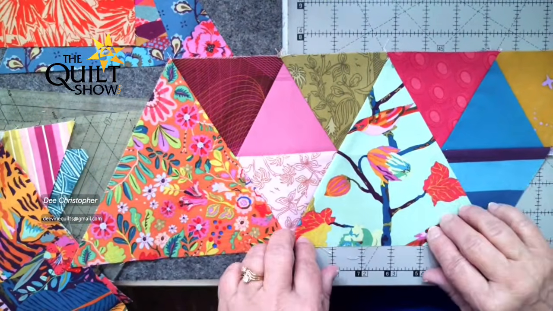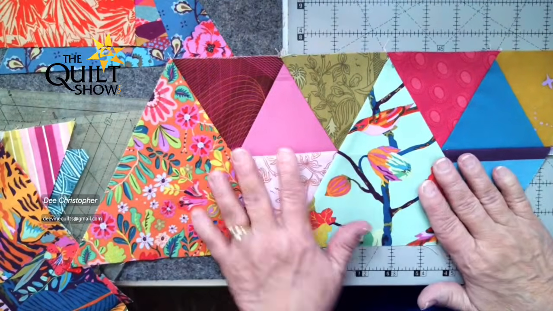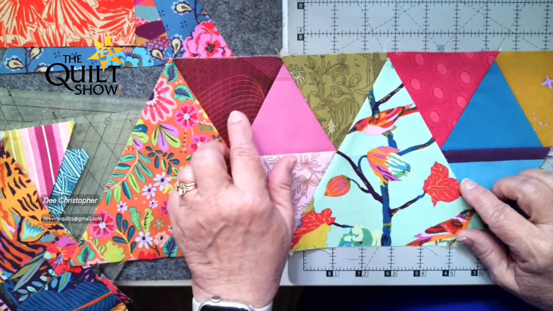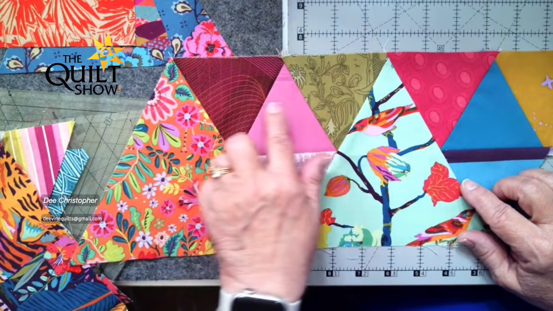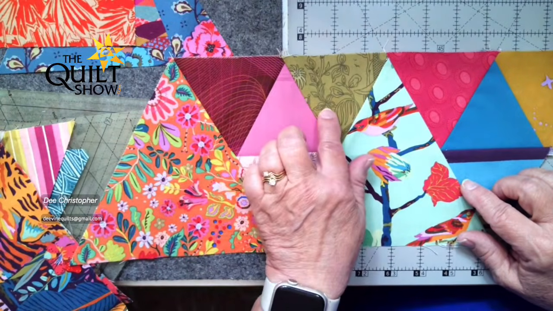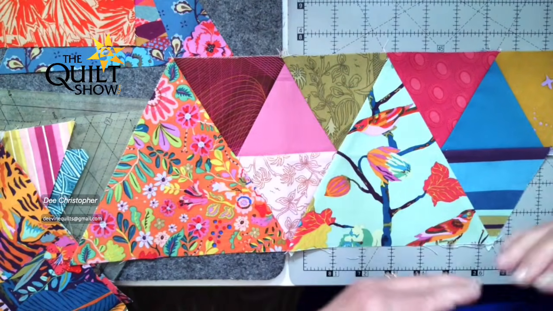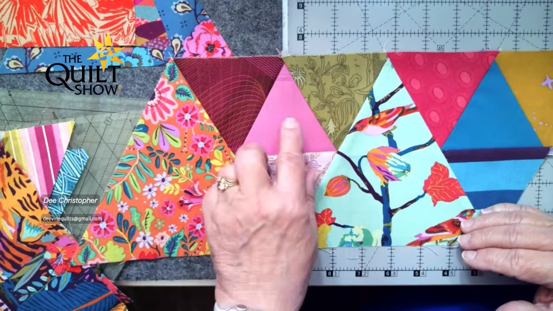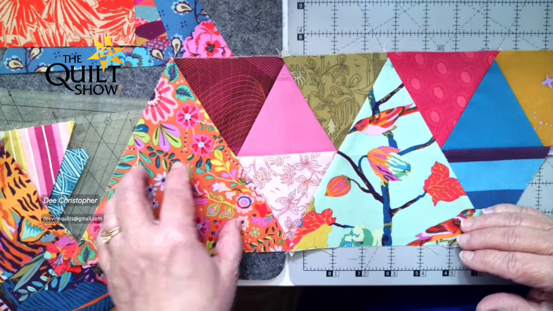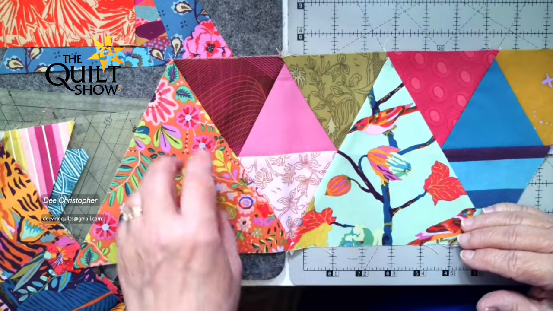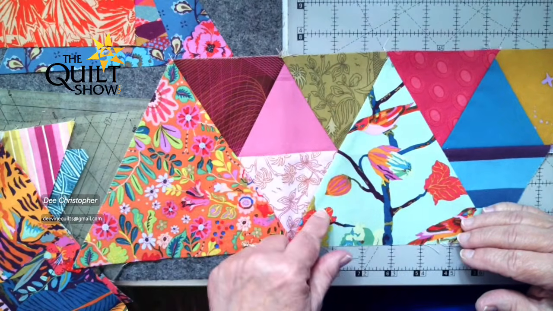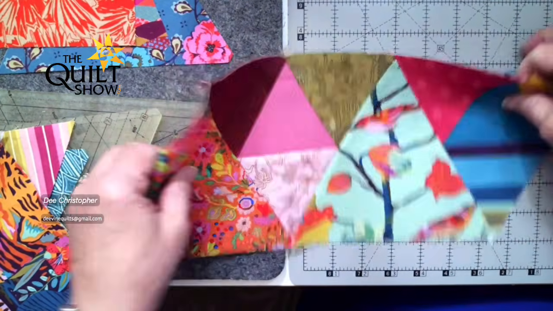And so these are all equilateral triangles. And we've seen the quilt, 1,000 pyramids, where you make rows of the triangles, and you sew them in rows. This one I went with putting a larger equilateral triangle with four smaller equilateral triangles to create another big one, so that it would go with this.